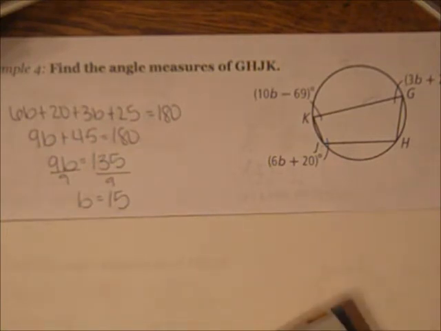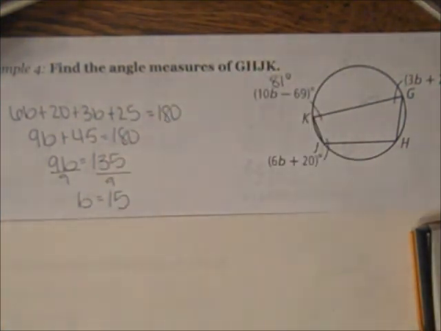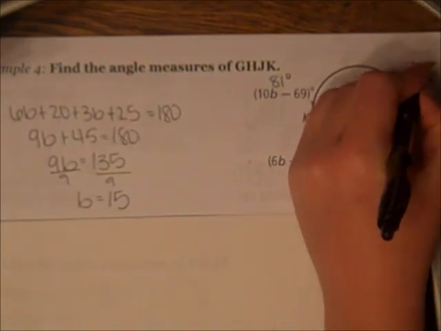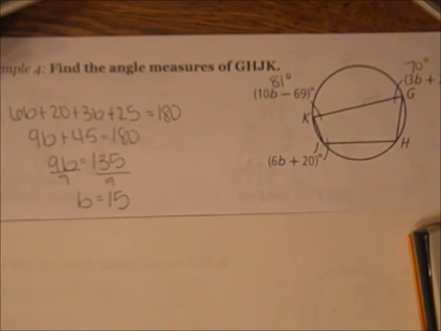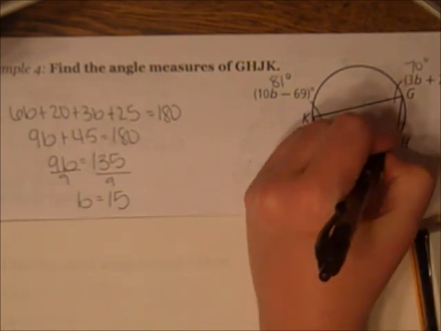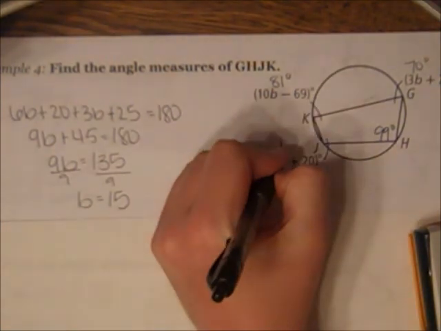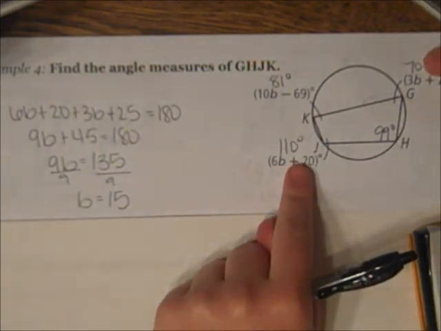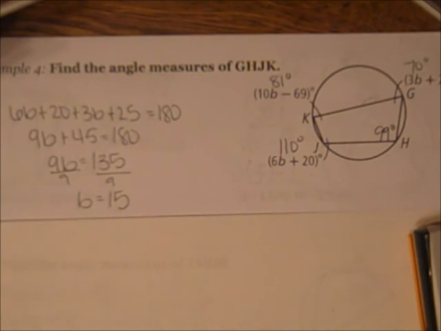So 150 minus 69 is 81. 3 times 15 plus 25 is 70. Now this one doesn't have a measure, but I do know they're supplementary, so 180 minus 81 is 99. And then 6 times 15 plus 20 is 110. Or I could have just known that these two were supplementary, so that would have to work out to 110 and 70. Either way. Okay, pause here and try B, the very last one.